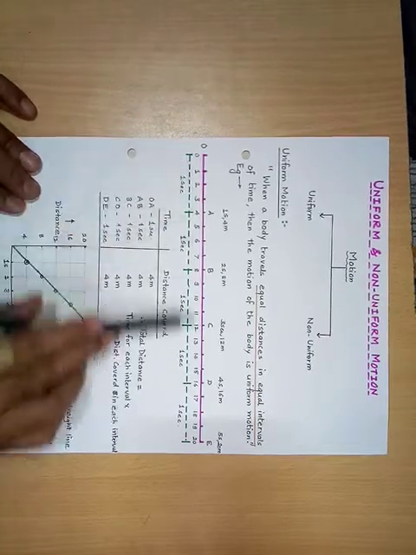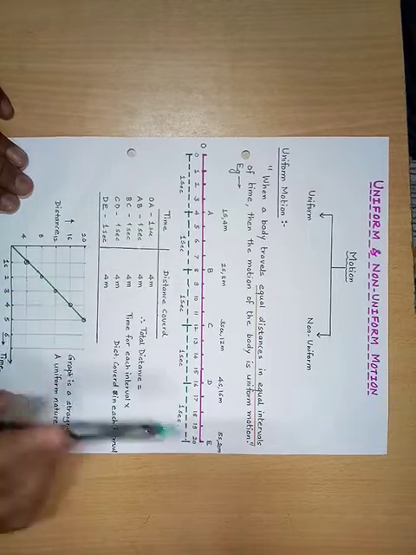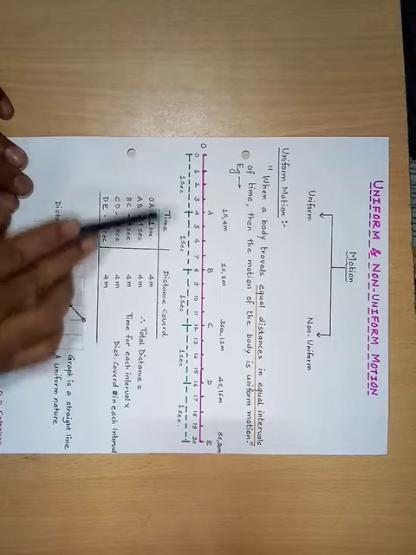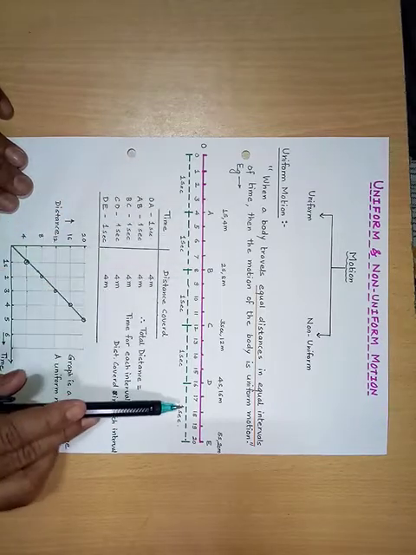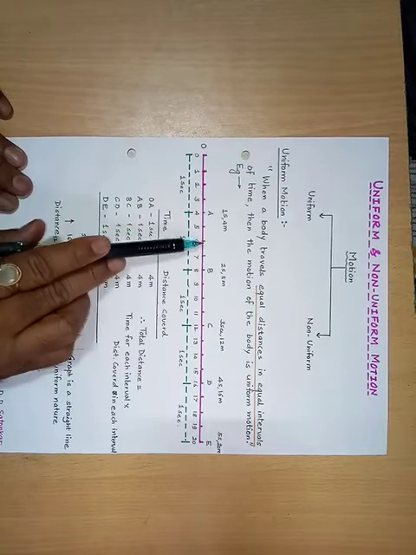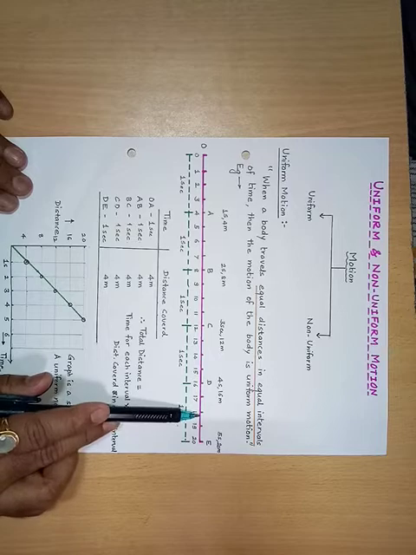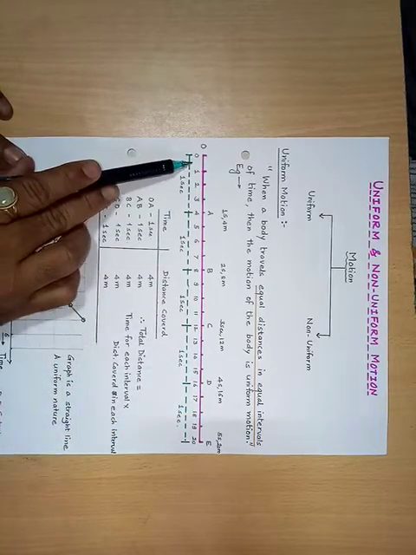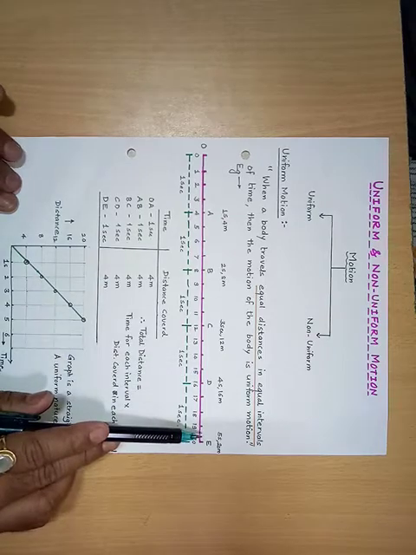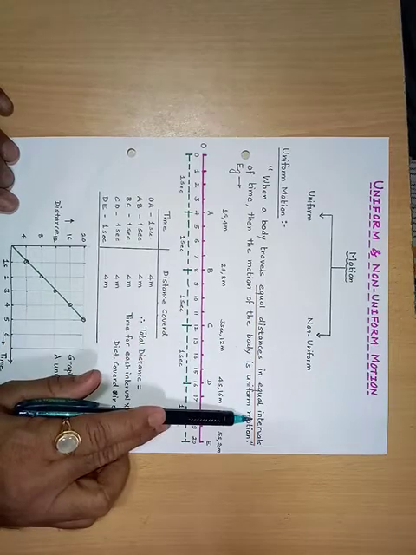That means in this example the intervals of time are equal: 1 second, 1 second, 1 second, 1 second, and 1 second. If you look carefully, during each interval of time the object has traveled equal distances: here 4 meter, here 4 meter, and so on. From the first interval up to the last interval, the object has covered equal distances. So we can say that in this example, the object has covered equal distances in equal intervals of time.